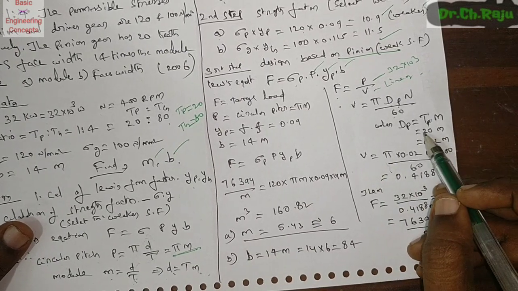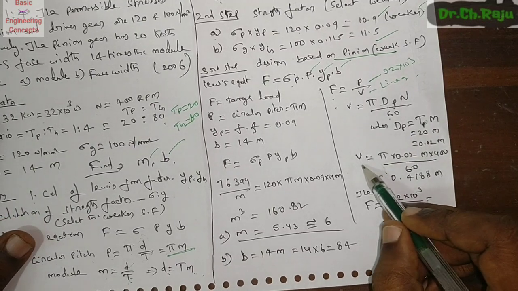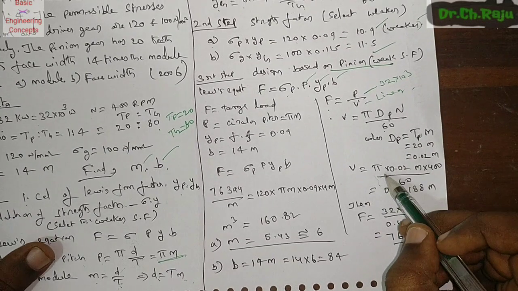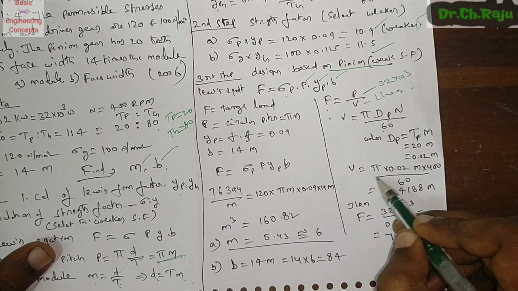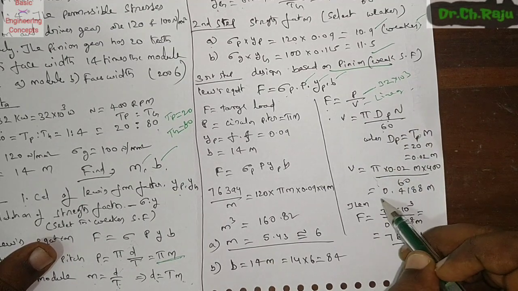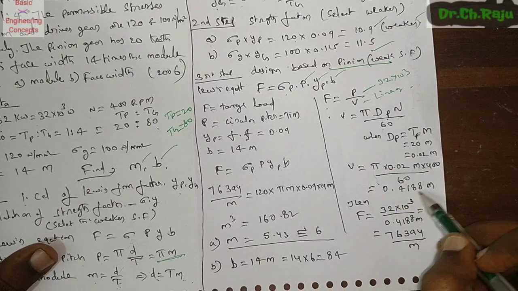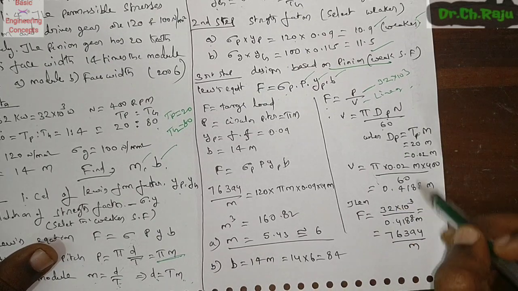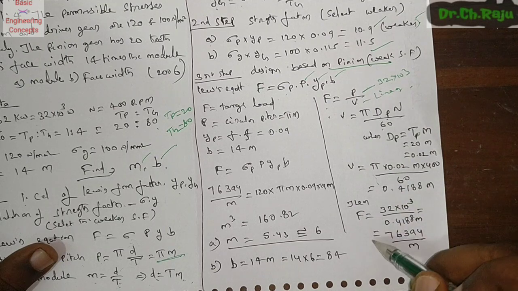Using this pitch circle diameter, you can calculate the velocity, that is pi dP n by 60. After calculation, the velocity is 0.4188.